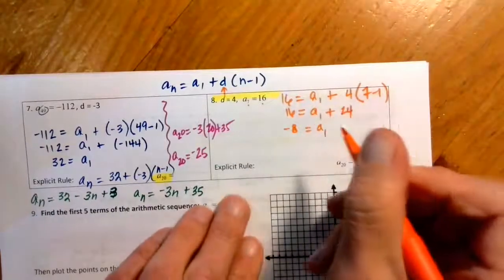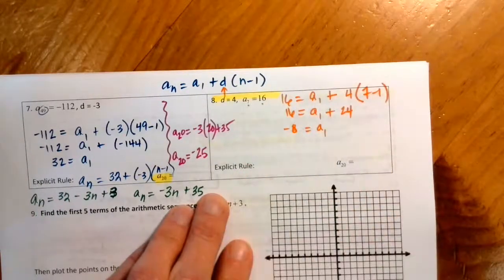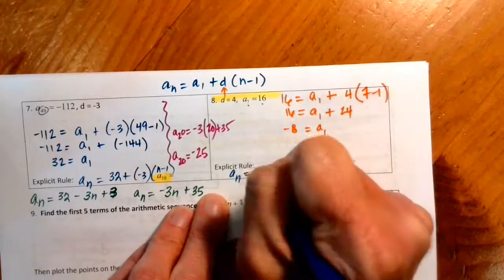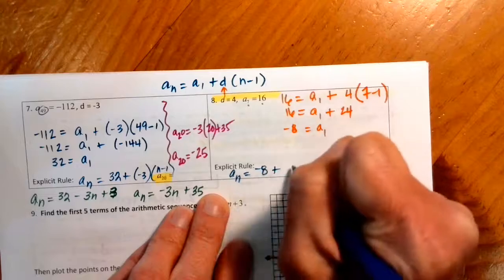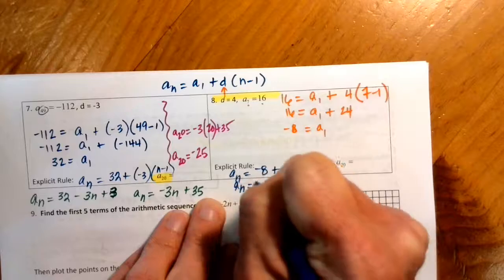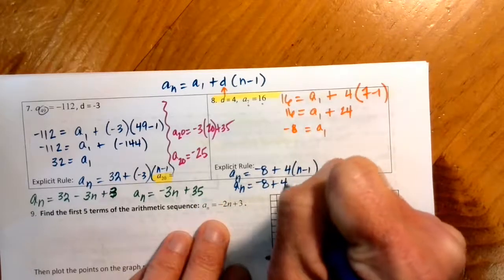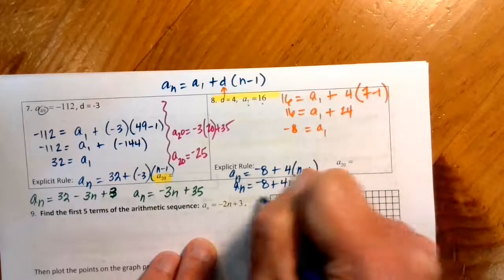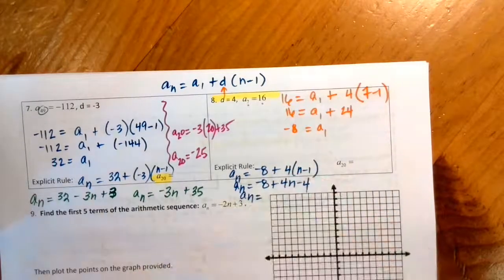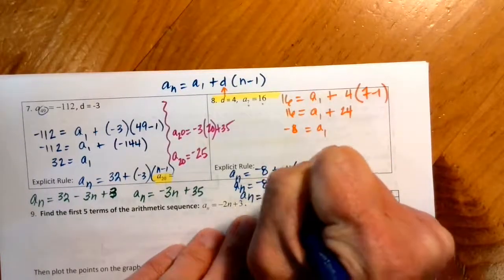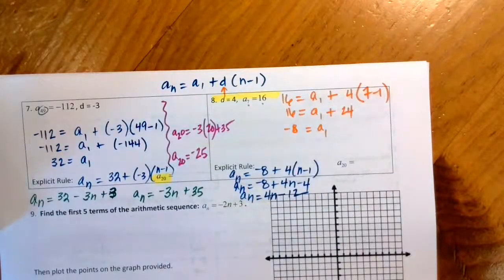When I go to write my rule, I know then that any term can be found when I have my first term plus my difference times n minus 1. A sub n is equal to negative 8 plus 4n minus 4. So a sub n is going to be equal to positive 4n minus 12. So 4 times that, whatever number I have, minus 12.